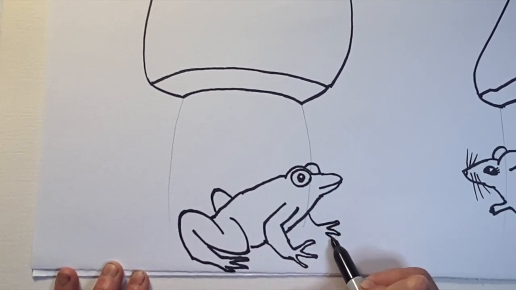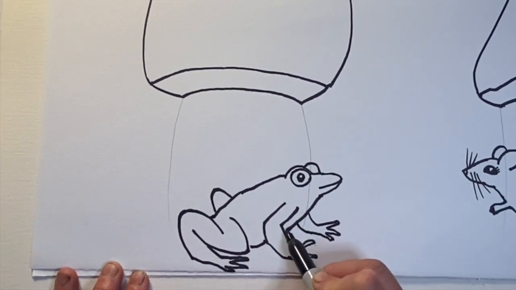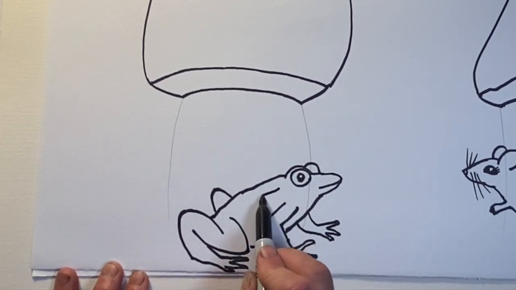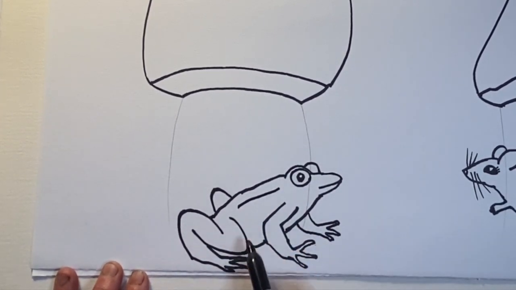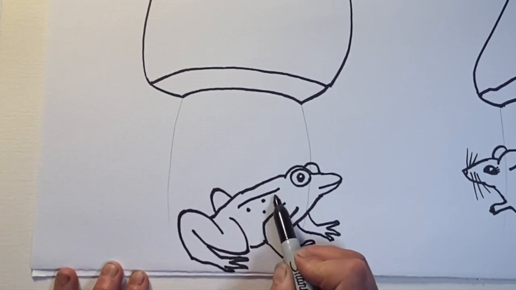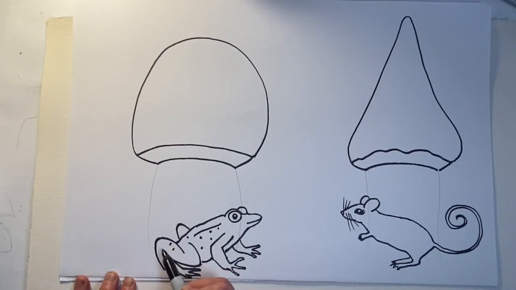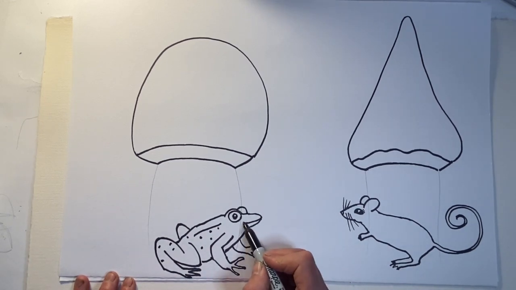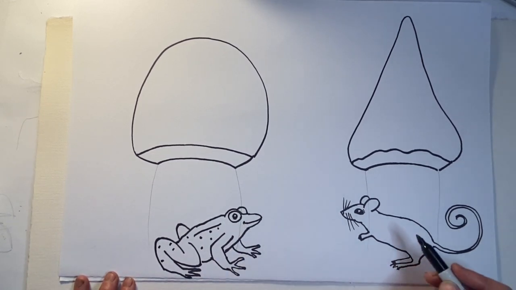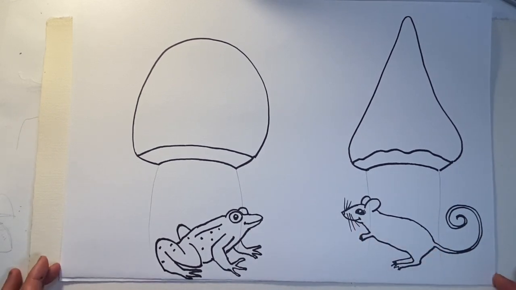And then you can make the back front hand. You can make a line in the back and any kind of dots or markings that you'd like to add to your frog. I'm going to make my mouth look like it's smiling on the frog, and I'm also going to give a little smile to my mouse.